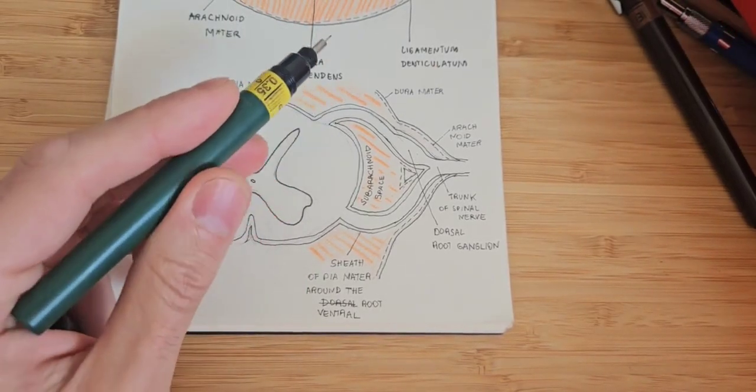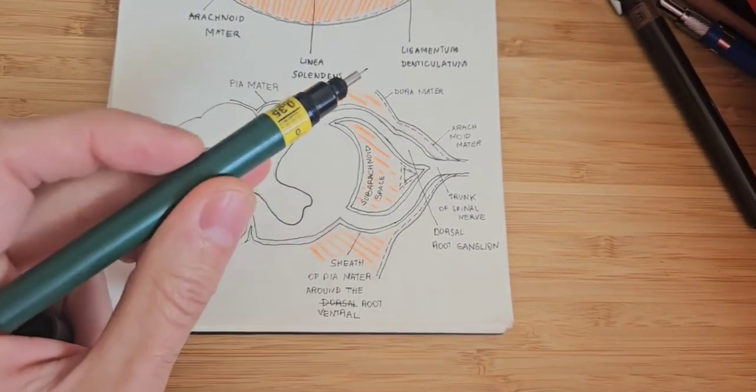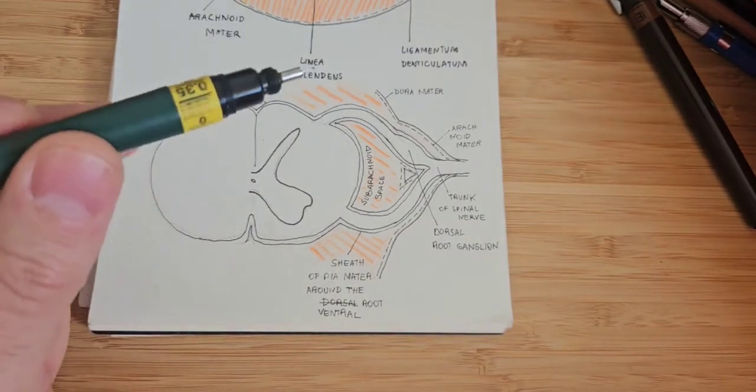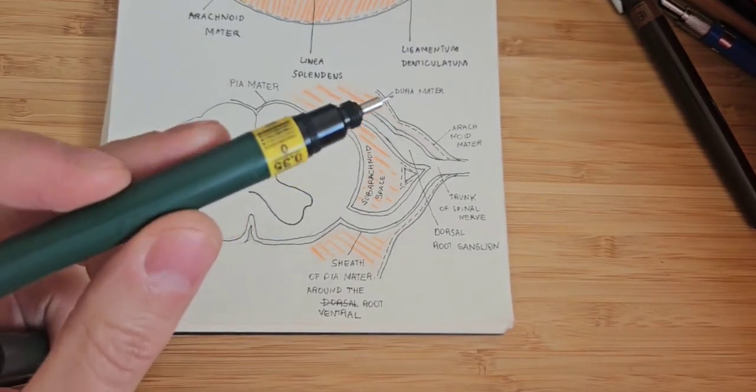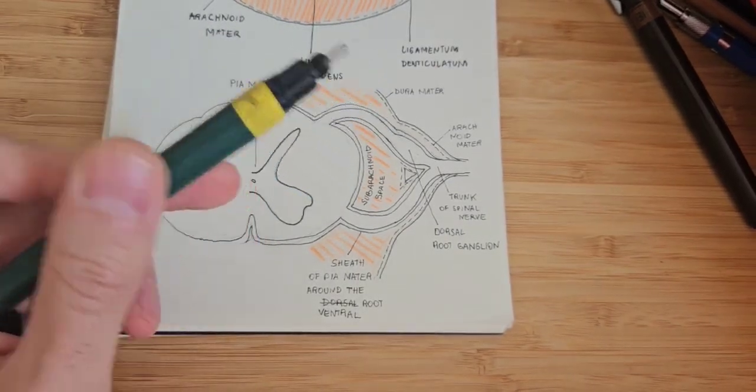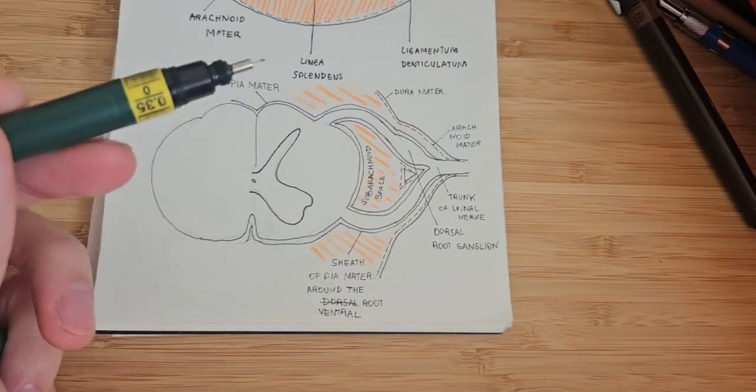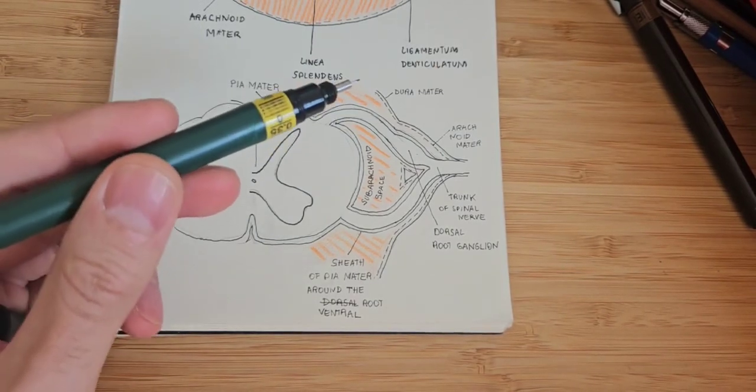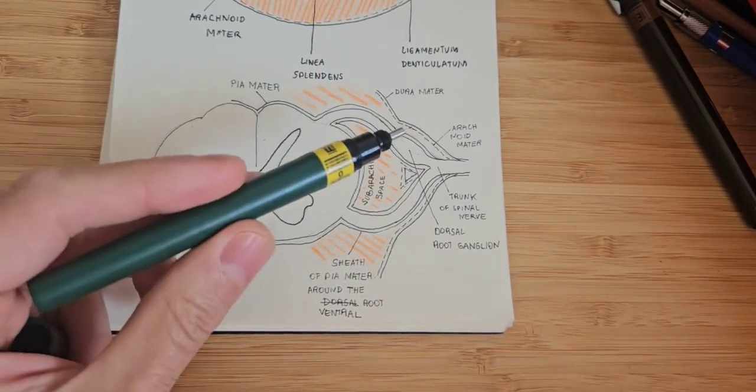Clinically, compression or irritation of this region causes radiculopathy, which is characterized by pain, numbness, or weakness in the distribution of the affected nerve root.